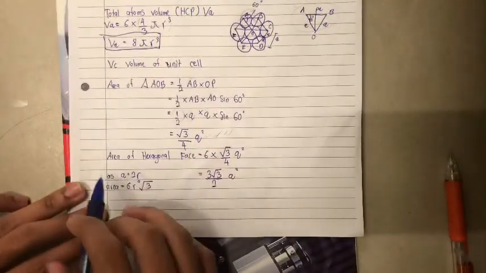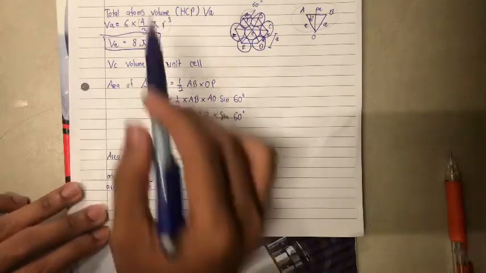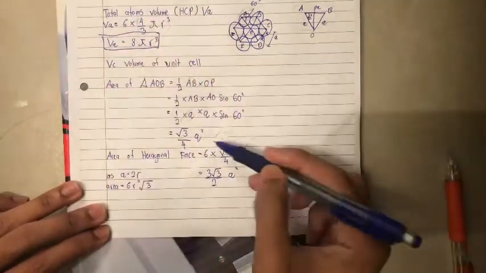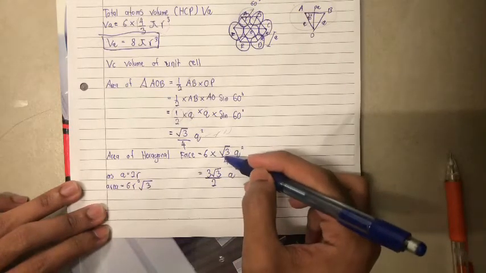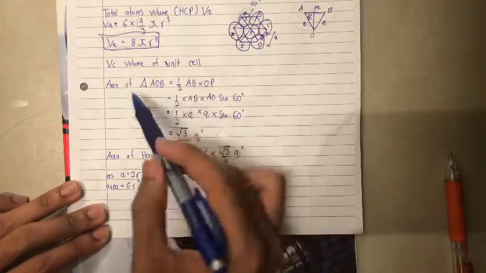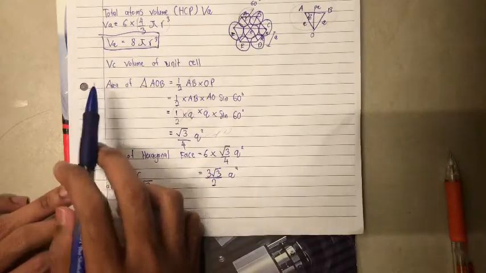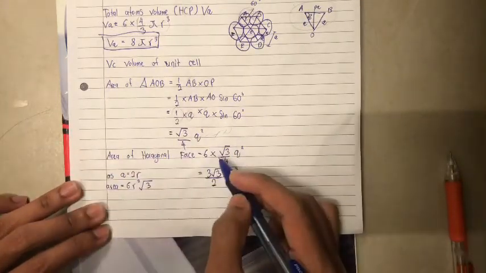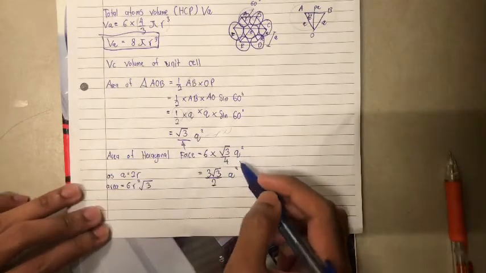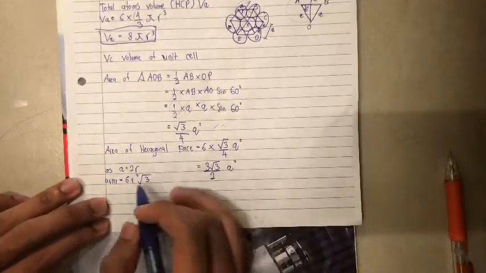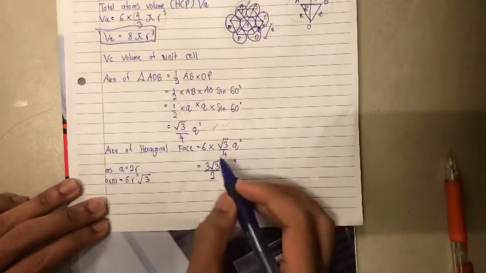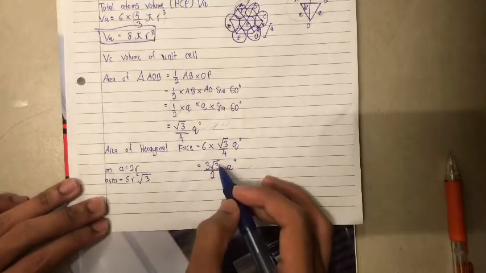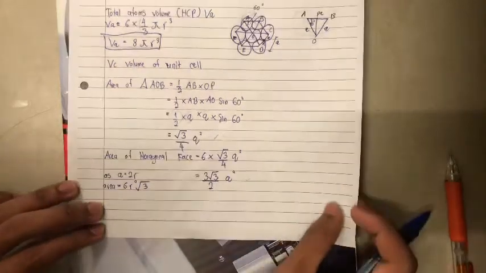Now we want to find the area of the hexagonal, the total area of this shape. So 6 times our formula for area AOB, square root 3/4 A squared. Now we get the second equation for area of the hexagonal face: 3 square root 3/2 times A squared.